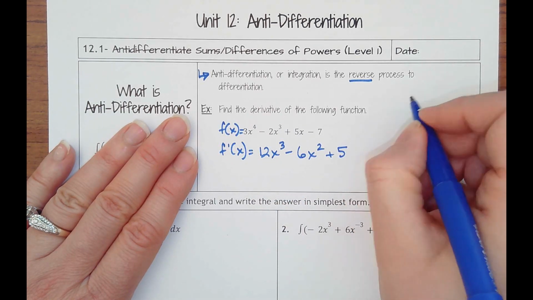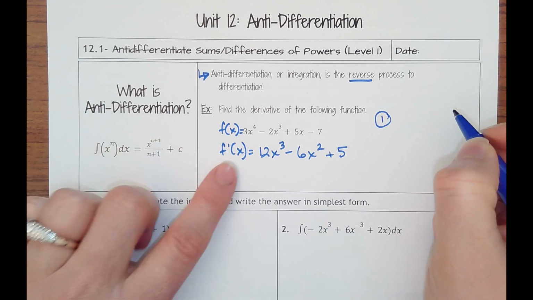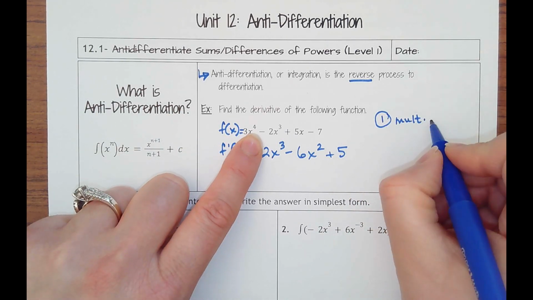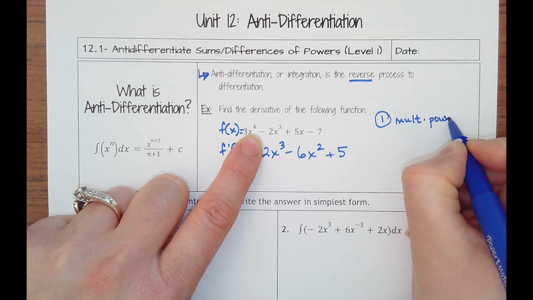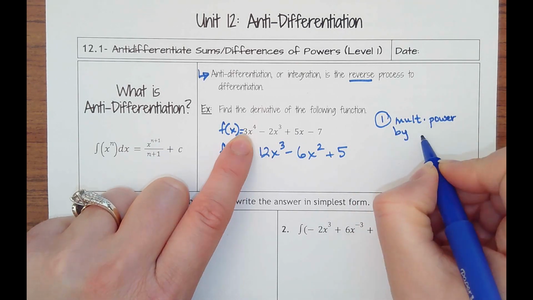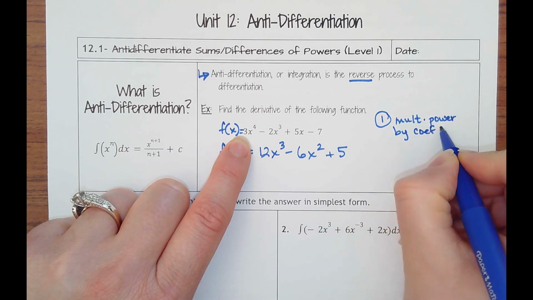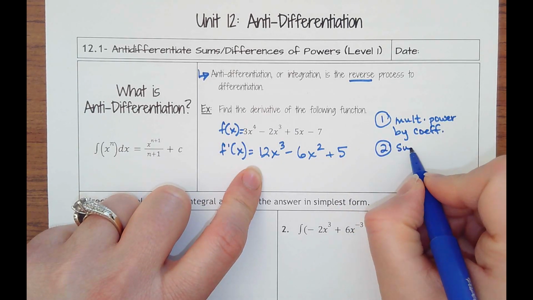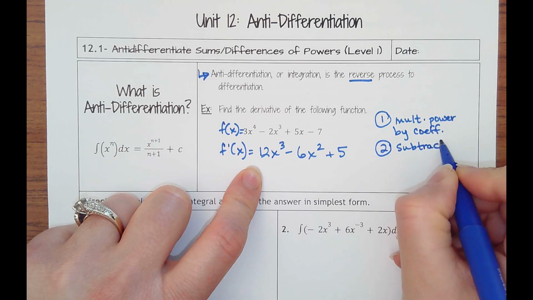So let's think about what we did there. First, we multiply the power by the coefficient, and then we subtracted 1 from the power.